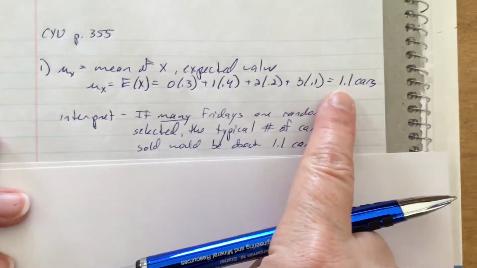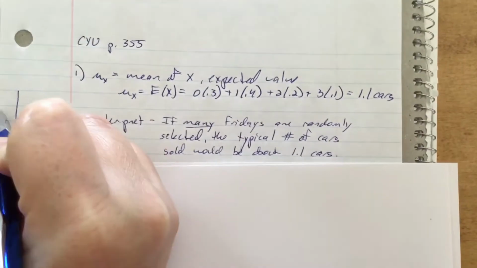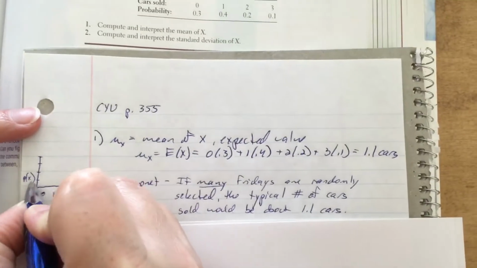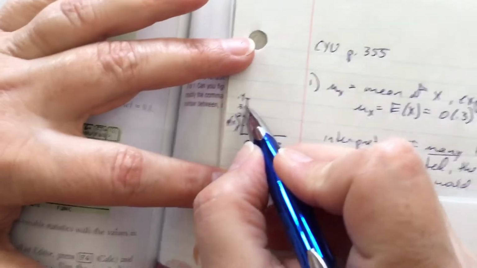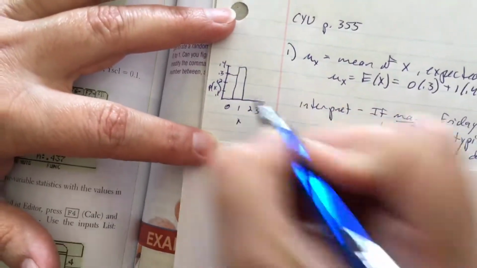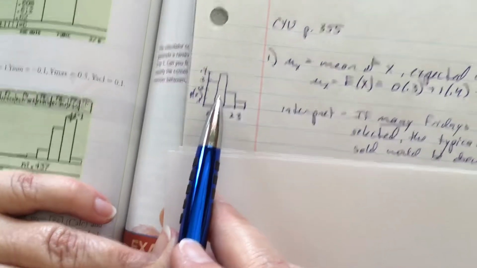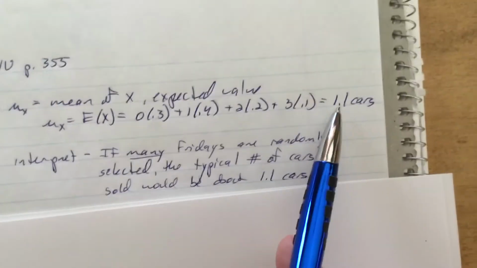Now, if we think about our expected value in terms of the graph, let me come over here and just do a quick little graph. So we'll have 0, 1, 2, and 3, and then our probabilities only need to go up to 0.4. 0.1, 0.2, 0.3. And again, just as a little aside, 0 is 0.3, 1 is 0.4, 2 is 0.2, and 3 is 0.1. If you think about it, your typical value, your center, would fall off that peak a little bit. So it would be between 1 and 2, and that's exactly what it was, 1.1 cars.